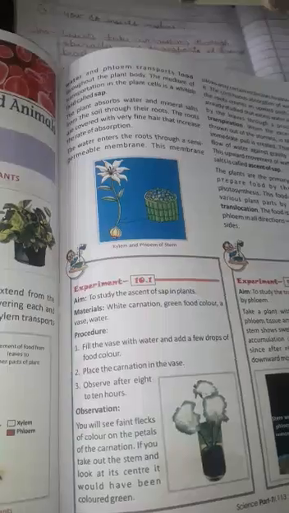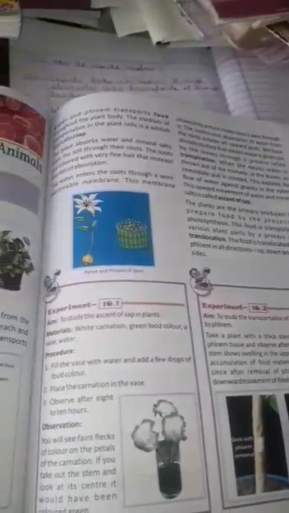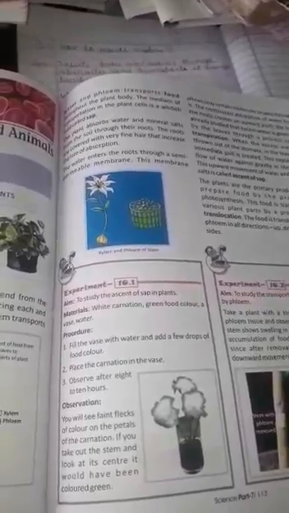The plants absorb the mineral salts from the soil through the roots, and roots are covered with very fine hair that is called root hair. These root hairs increase the surface area for absorption, and the water enters the roots through the semi-permeable membrane. This membrane allows only certain molecules to pass through it. Means the plant absorbs the minerals and water from the soil.